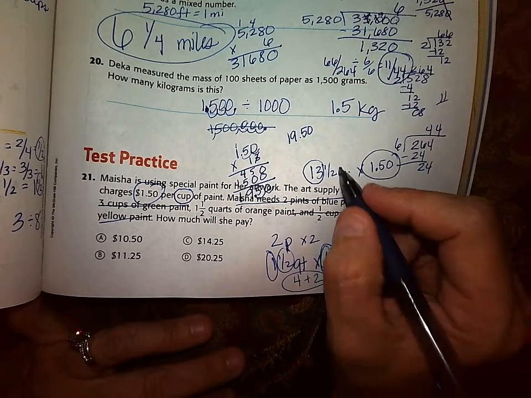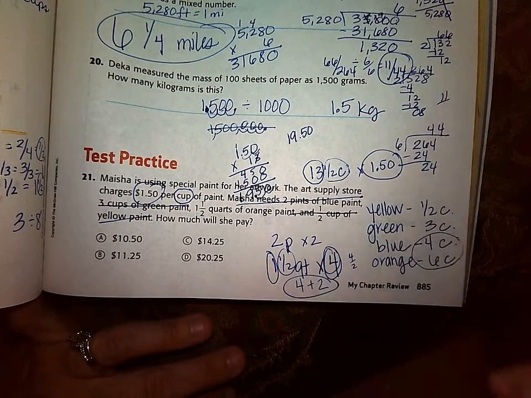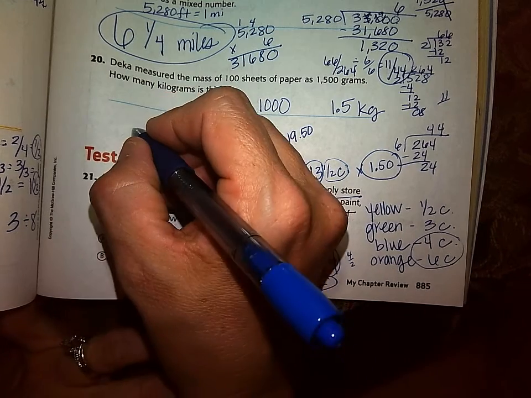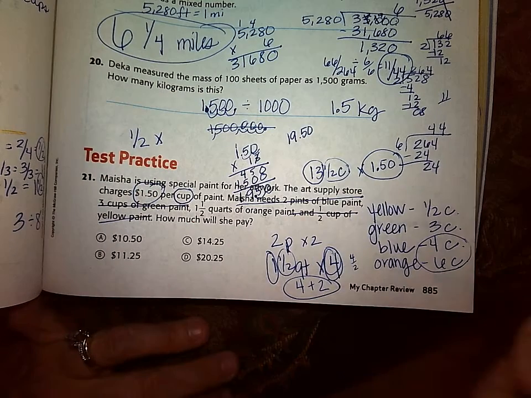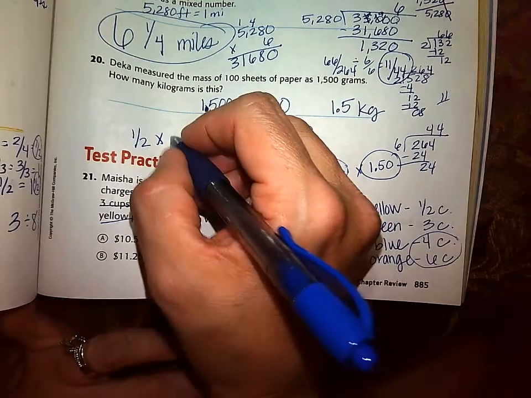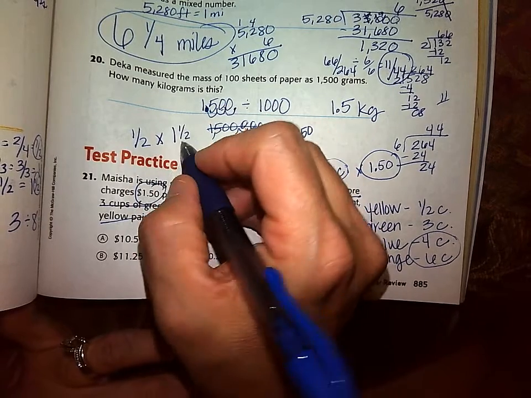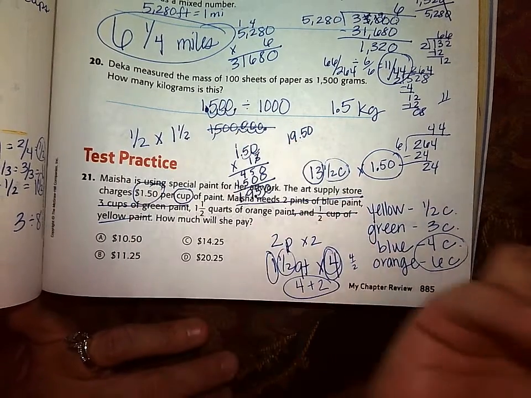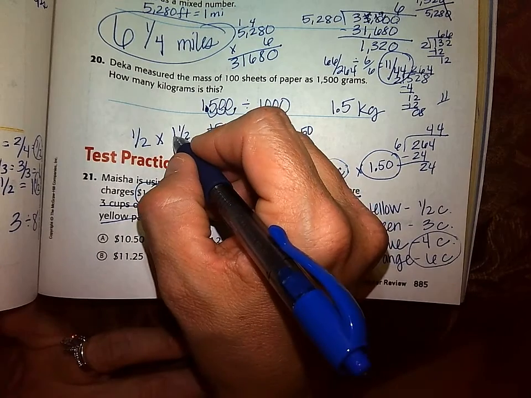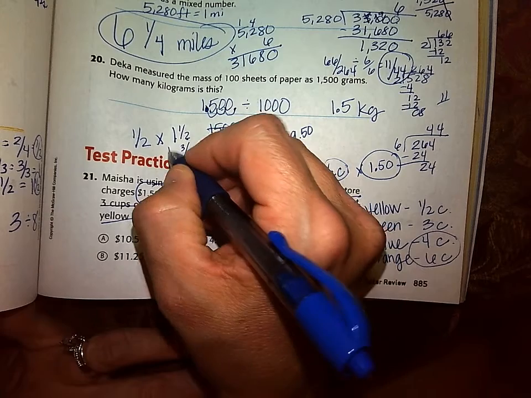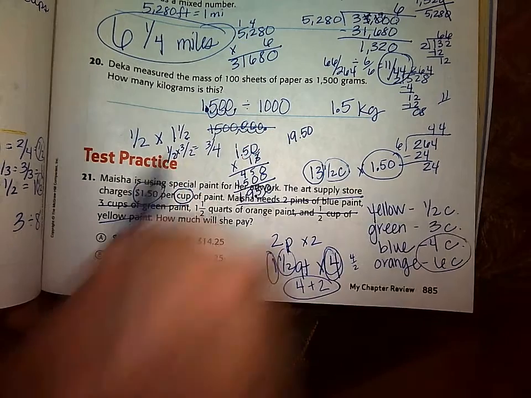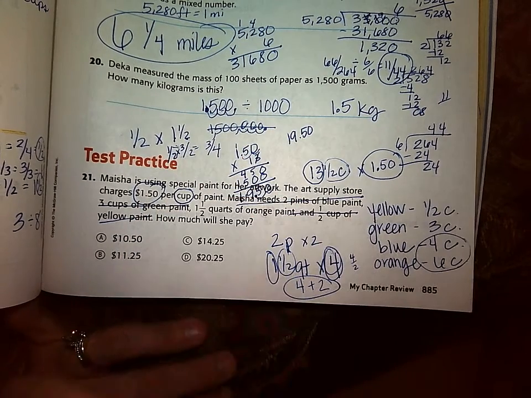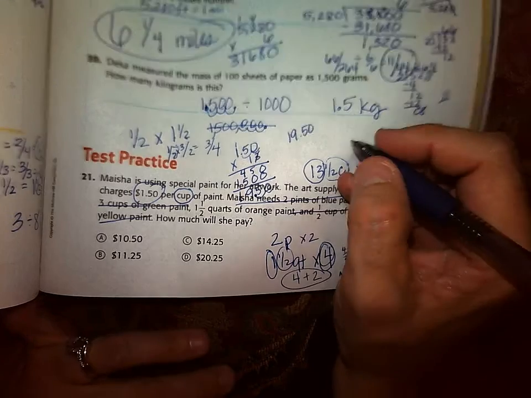And then I have a half times $1.50. 1/2 times 1.5. I can do it either way, but 2 times 1 is 2 plus 1 is 3, so 3 halves times 1/2 equals 3/4. Multiply the numerator, multiply the denominator. And that makes sense if you think about it.